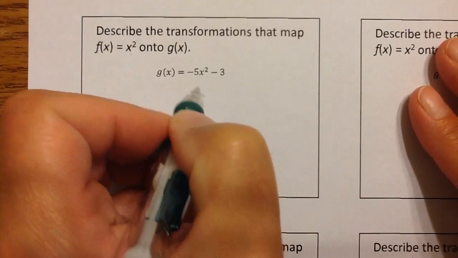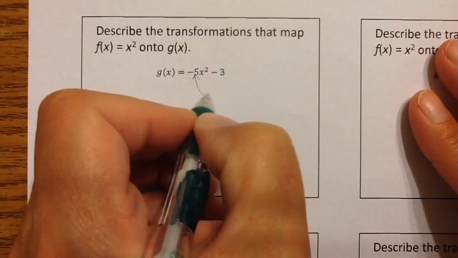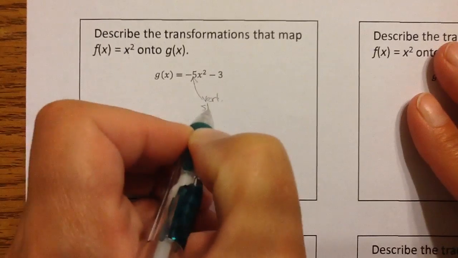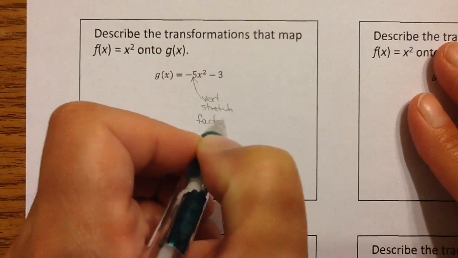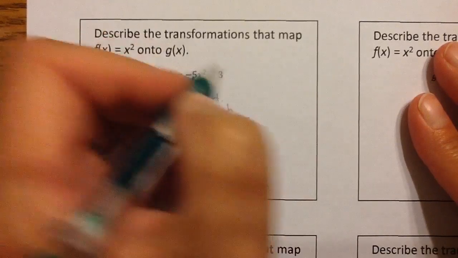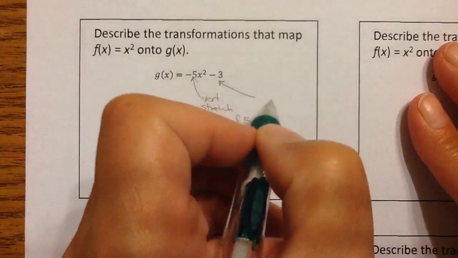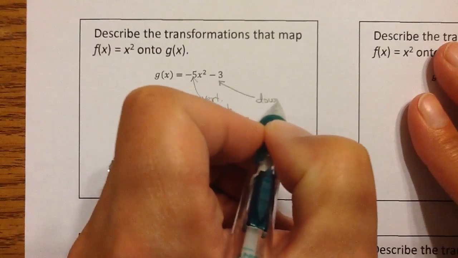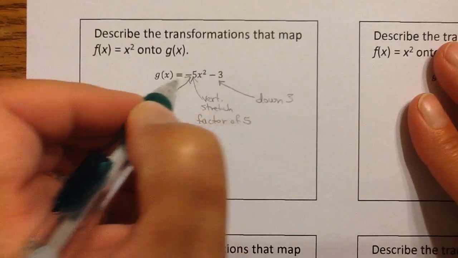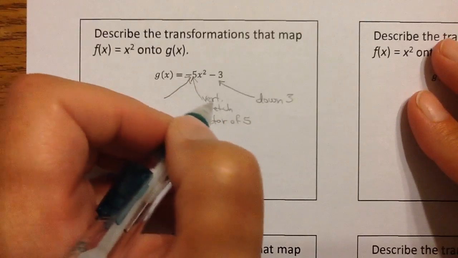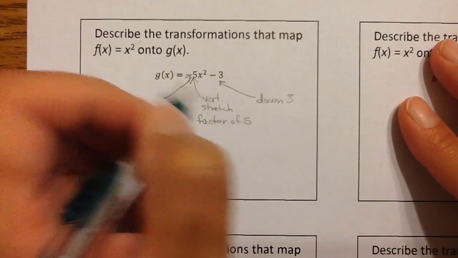So multiplying by the 5 actually affects the outputs, or the y's. So that does a vertical stretch by a factor of 5. The minus 3 at the end is a vertical shift, so that's going to move things down 3. And then this negative in front we want to deal with separately because negatives do reflections and multiplying by numerical values do stretches and shrinks.